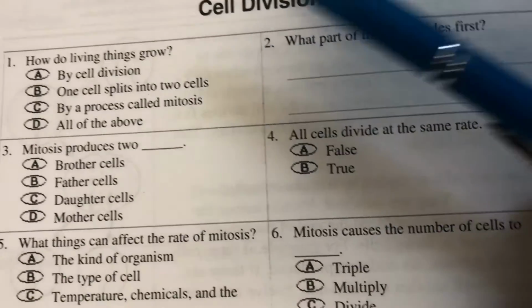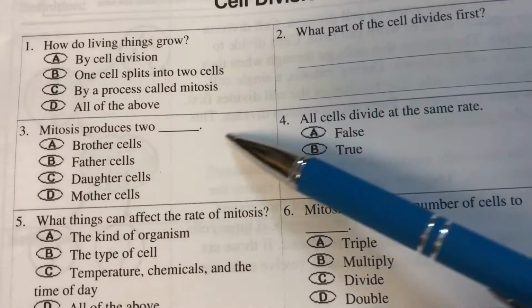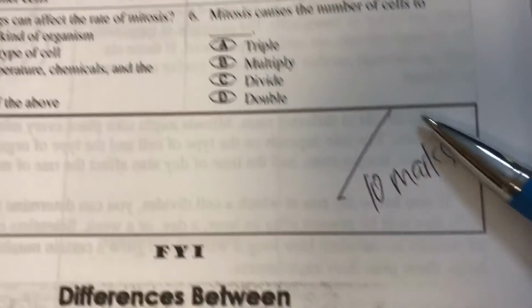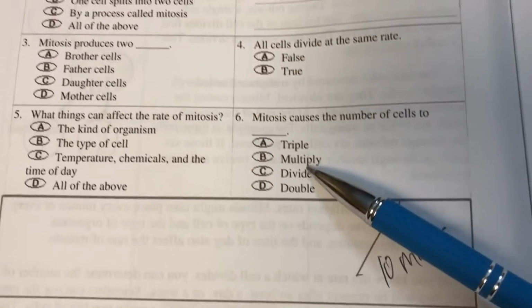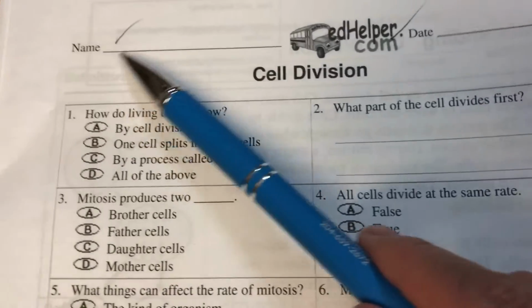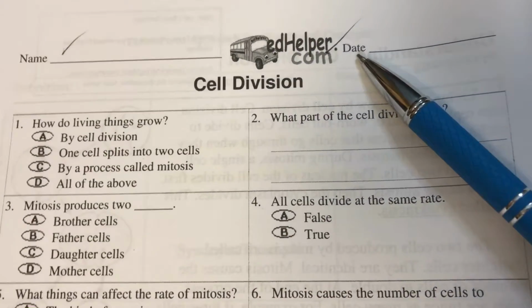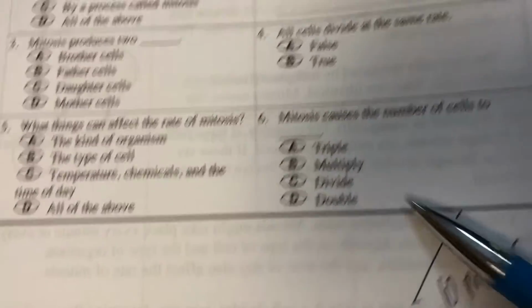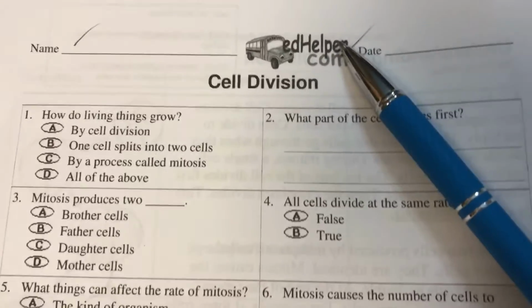There are around 1, 2, 3, 4, 5, 6 questions. But this is worth 10 marks, right? So 6, write down your name and the date when you did this. That would earn you the 2 marks. So 6 plus 2 would be 8. But this is 10 marks.